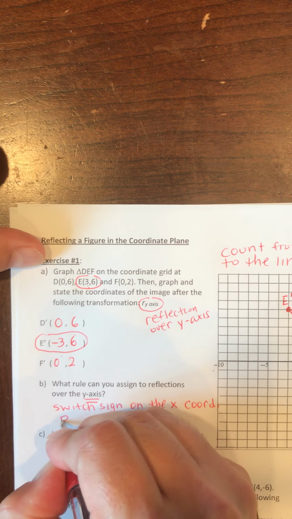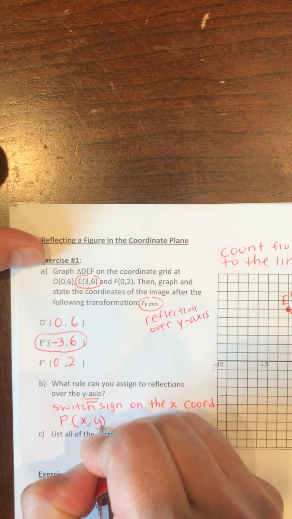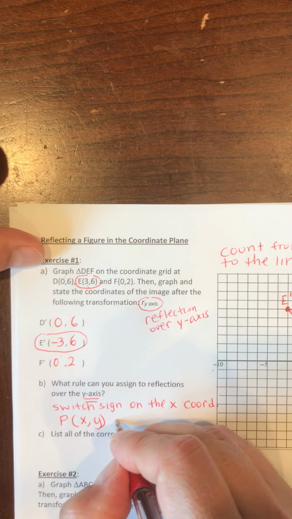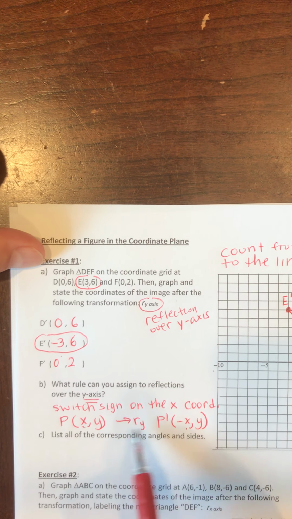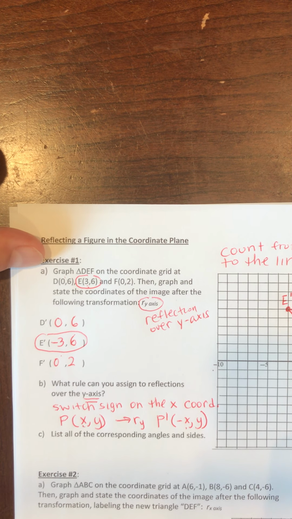So, if you have a point (X, Y) and you reflect it over the Y, it's going to become (negative X, Y). The X value is going to switch signs. The Y values are going to stay the same. All right?